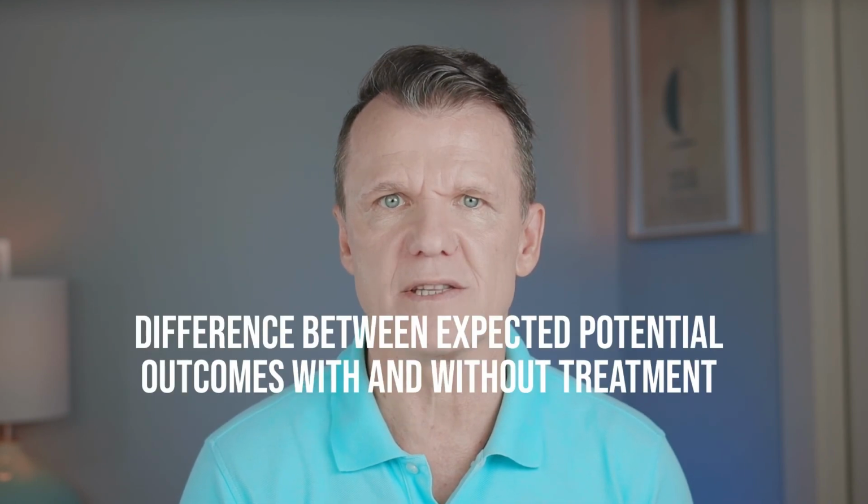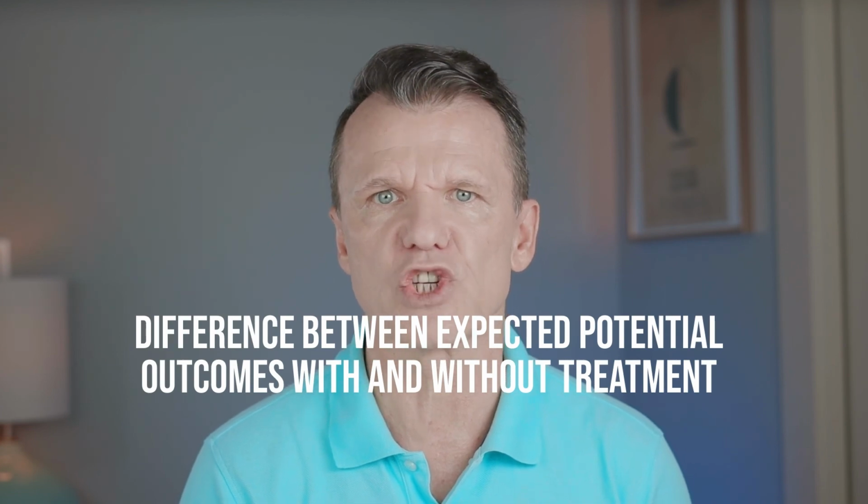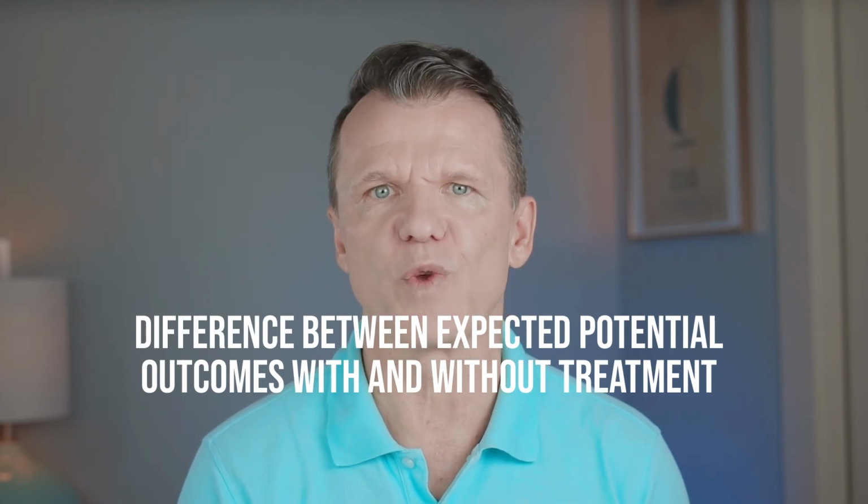In today's lesson, we combined two ideas: population level effect and potential outcomes. My main message is that the average treatment effect equals the difference between the expected potential outcomes with and without treatment. The treatment effects literature calls these expectations marginal means.